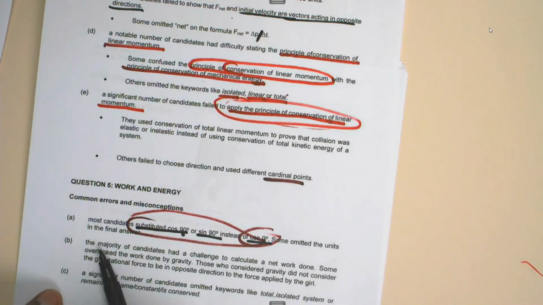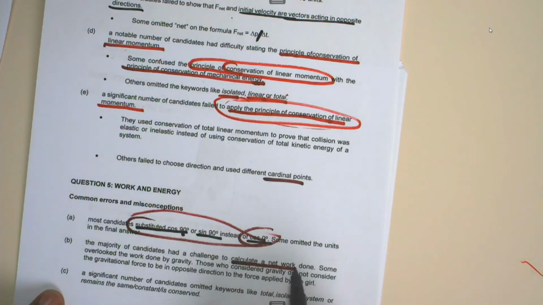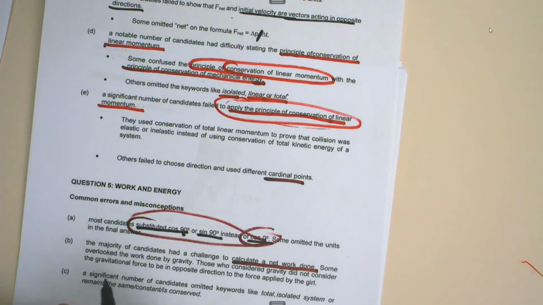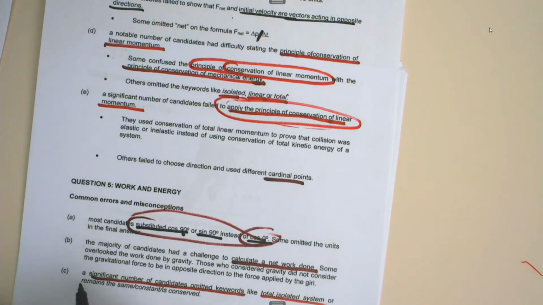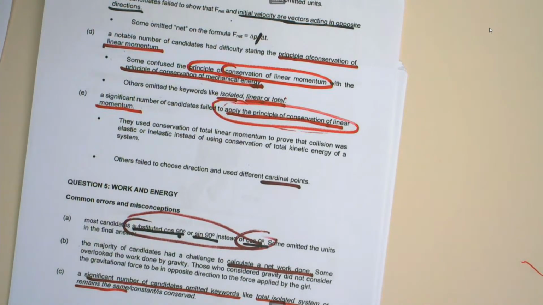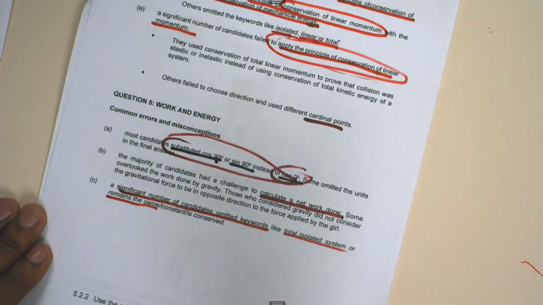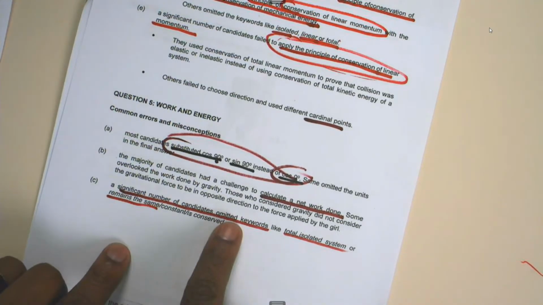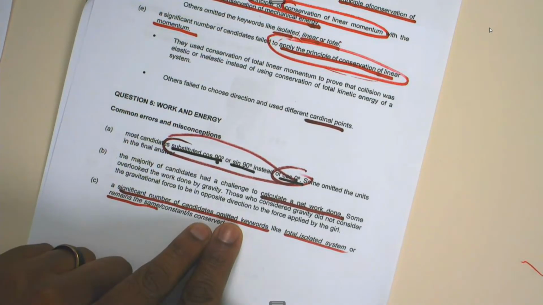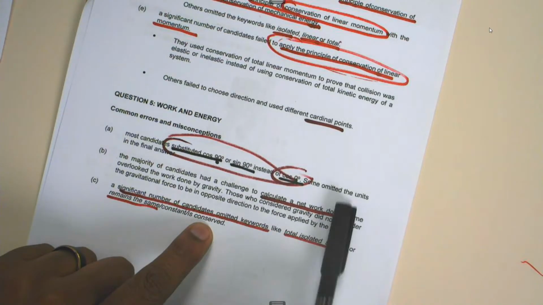Another misconception is that the majority of candidates had a challenge in calculating the net work, and a significant number of candidates omitted keywords like total, isolated system, or remains the same. So if you can see now, we have a trend of omitting keywords. And we still struggle somehow to calculate net work.